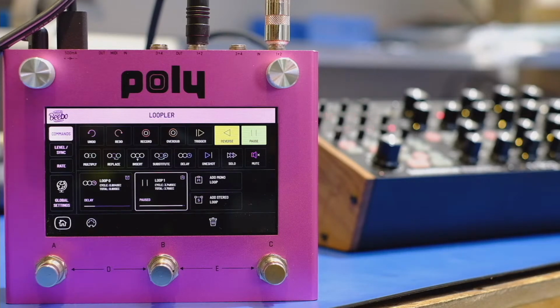Yep, so if there's no other urgent questions about the looper, I might just show how the new... Yep, good explanations there from Scott about all the thingies.